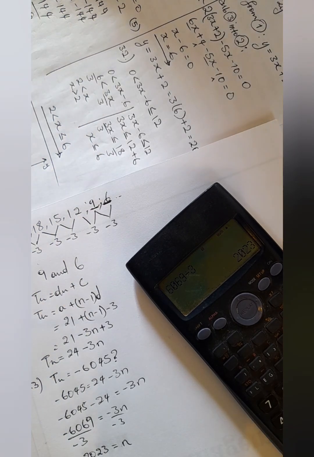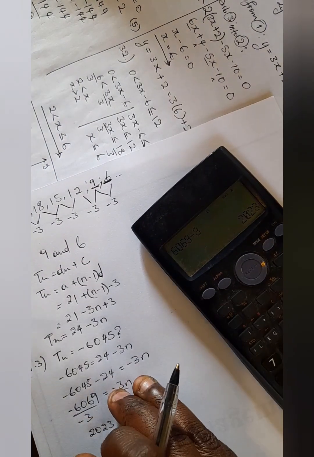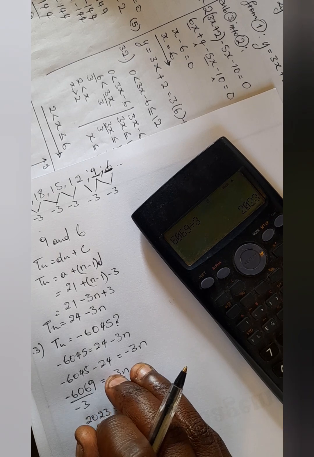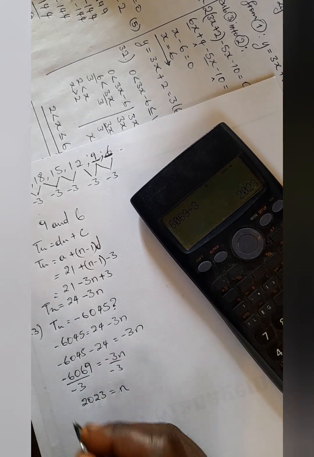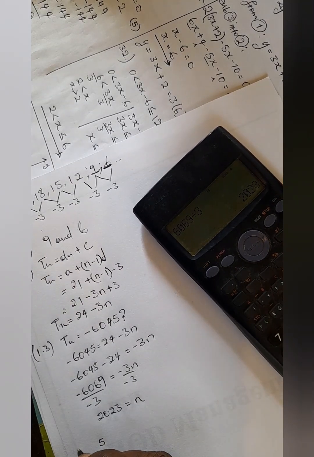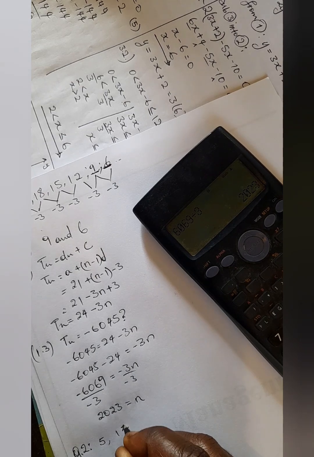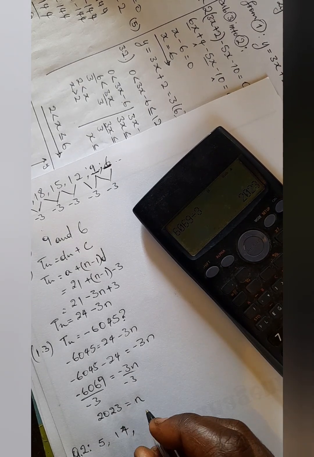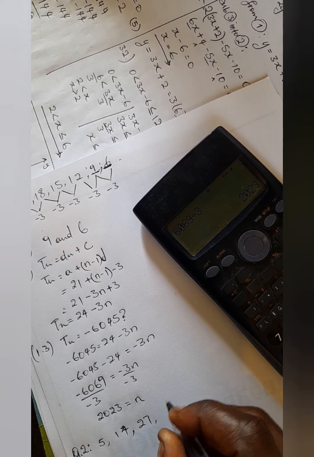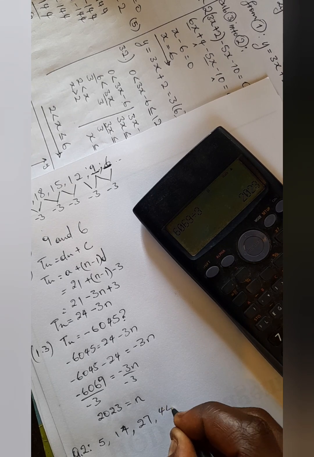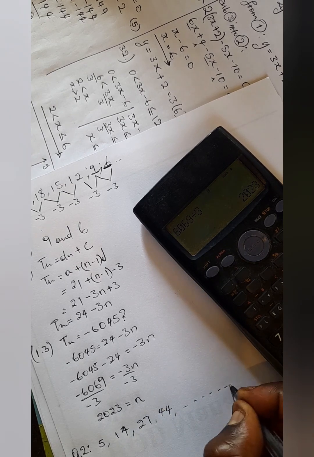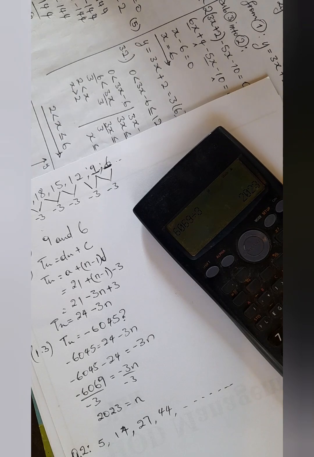To question 2. Question 2 says, consider the quadratic number pattern 5, 14, 27, 44, and it goes on and on.